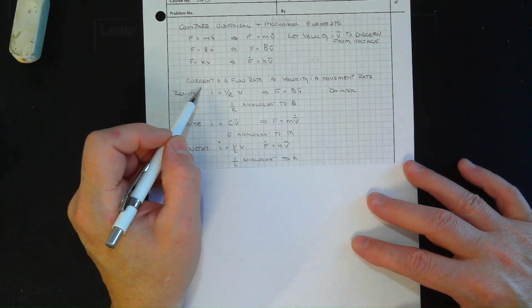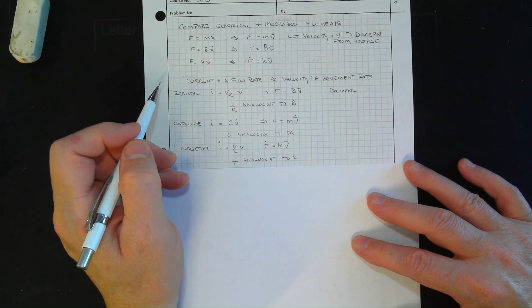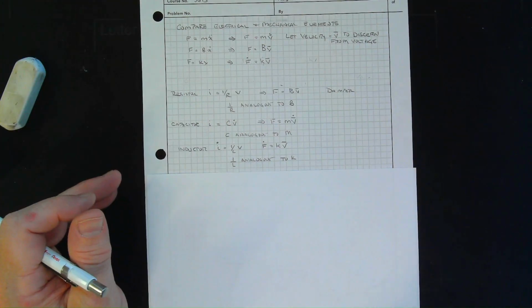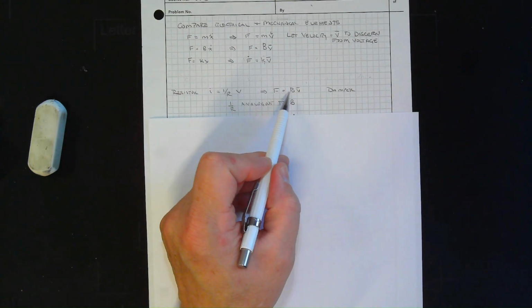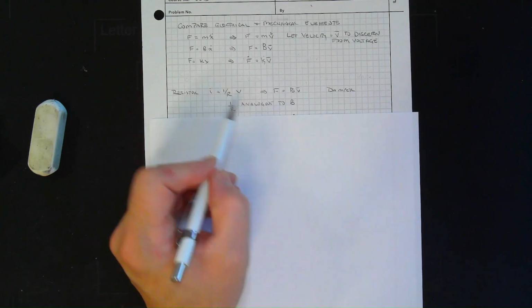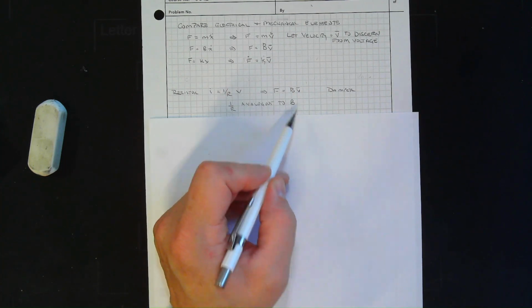I'm going over my notes, and I had a comment in here, and I have no idea what I was thinking of when I wrote that, where I wanted to go with that, so I just got rid of it. So excuse me for the short interruption. Let's take a look at a resistor. The current I can write as 1 over R times voltage. Force equals damping times velocity. 1 over R is analogous to damping.